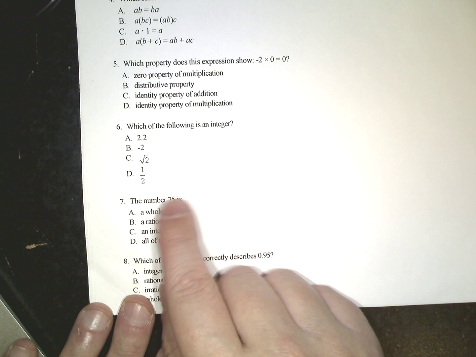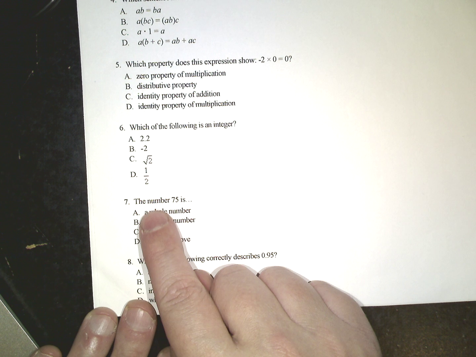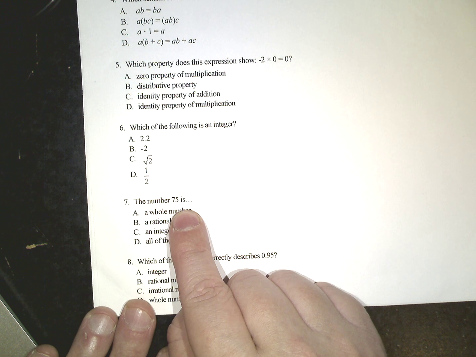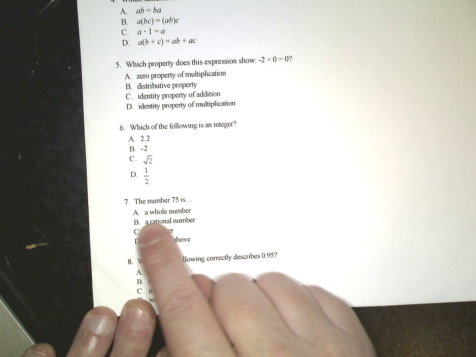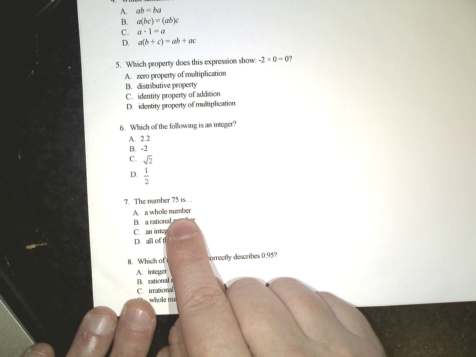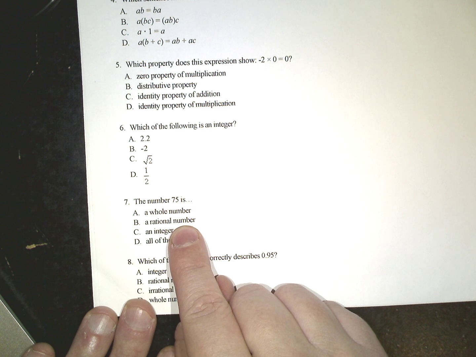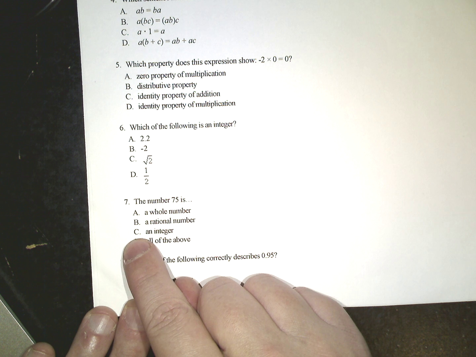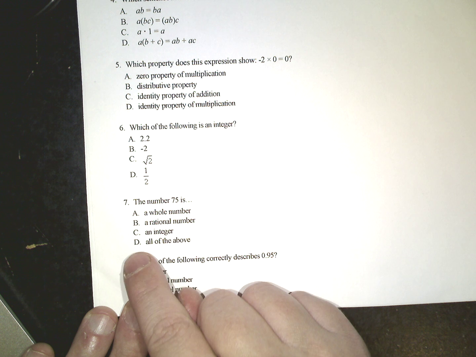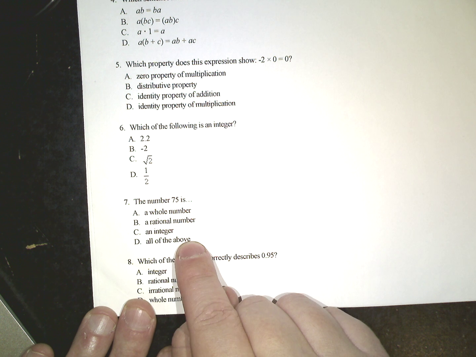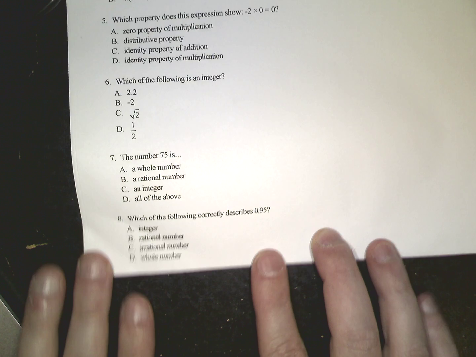7. The number 75 is A, a whole number, B, a rational number, C, an integer, or D, all of the above. Remember, you can listen to this, rewind this. If I go too fast, you can listen to it 5, 10 times in a row, whatever works best for you.